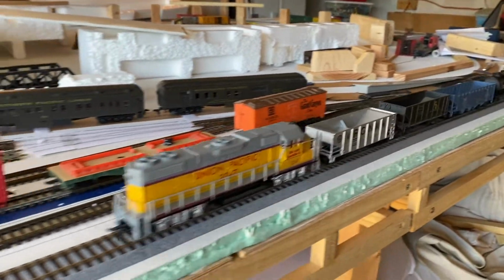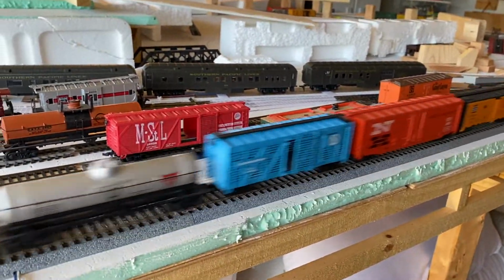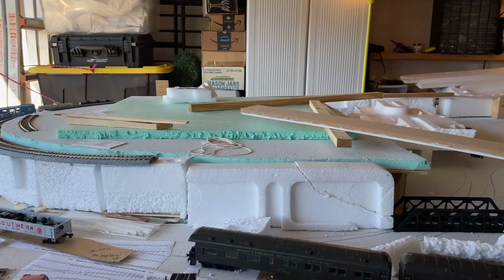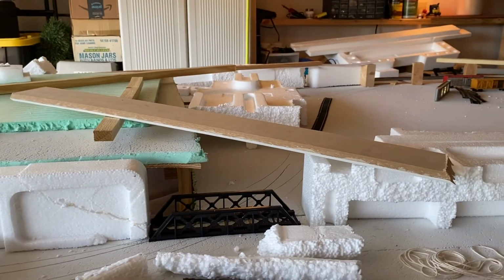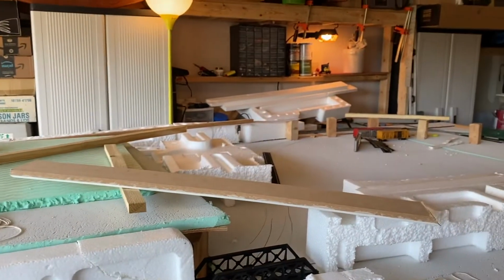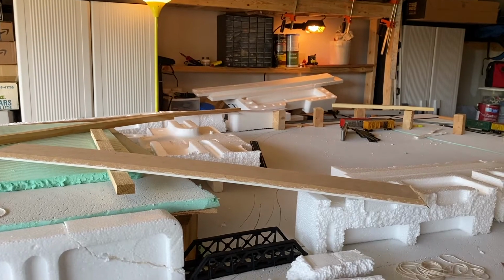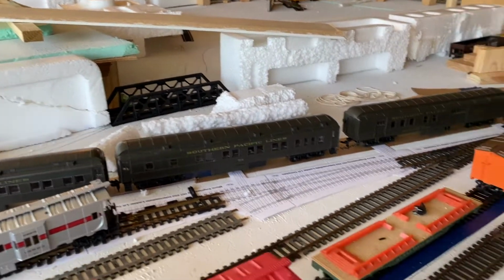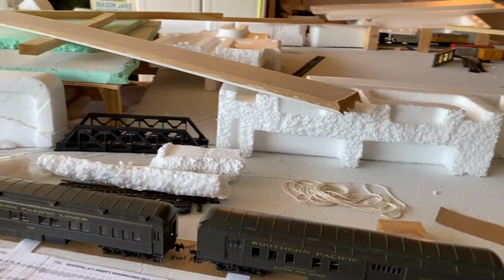Originally I wanted this outer loop so I could rail fan and watch the trains go around. But as the train goes around the back, it disappears. And right here's about where I'm going to have my control panel. So with the train parked over there, here's the control panel.